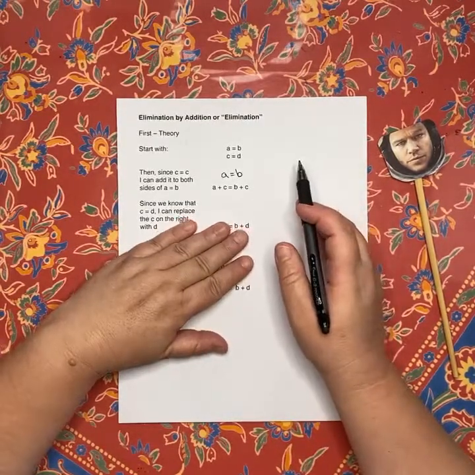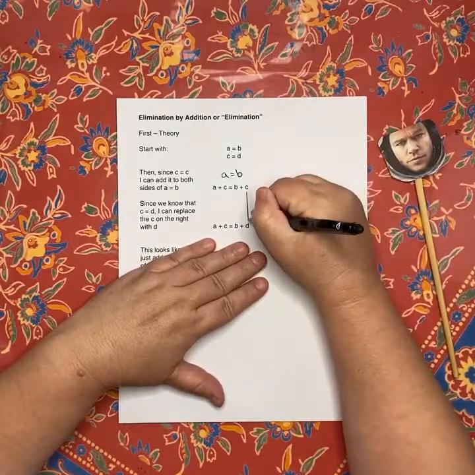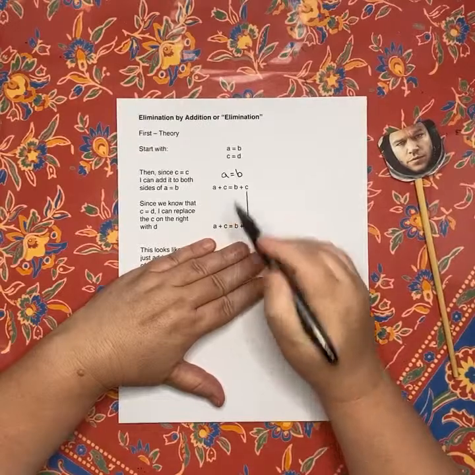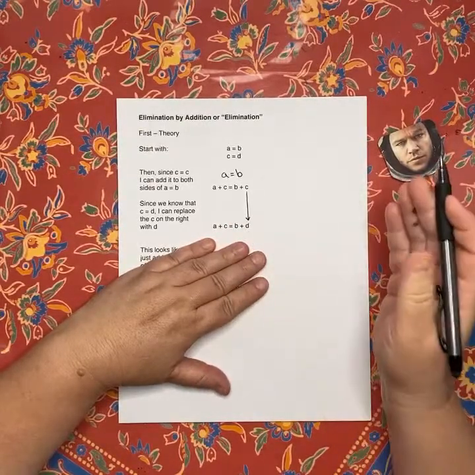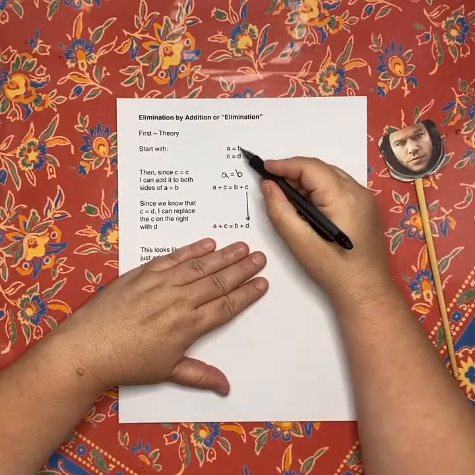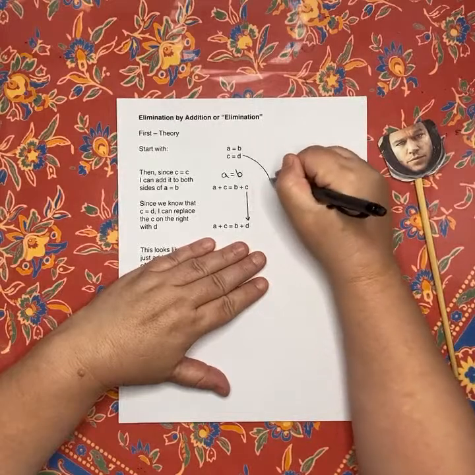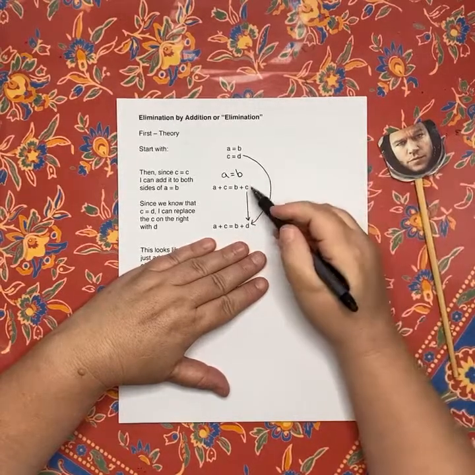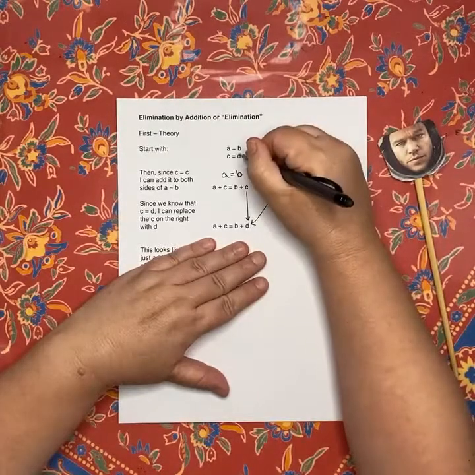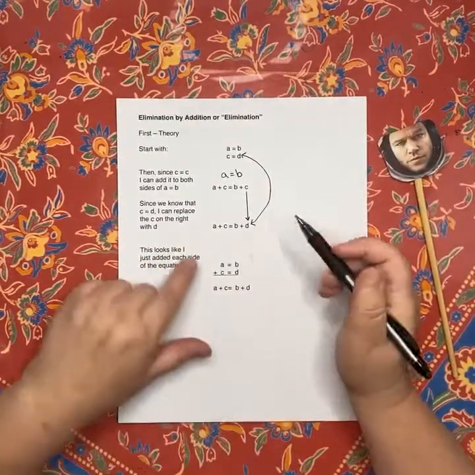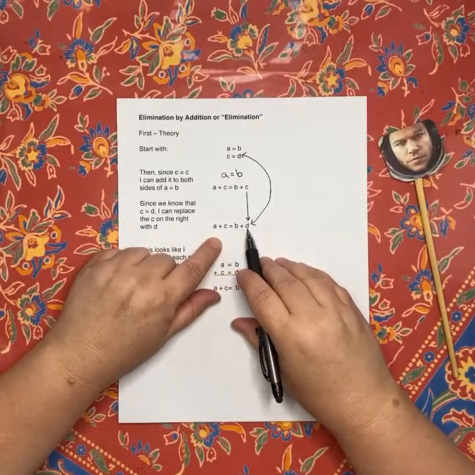Now, here's where I do the little switcheroo. A plus C stays the same. B plus C becomes B plus D. And you're like, what? But C and D are equal. So since C and D are equal, I can replace C with D because they're twins. Then I get A plus C equals B plus D.